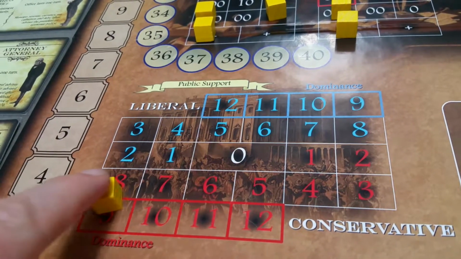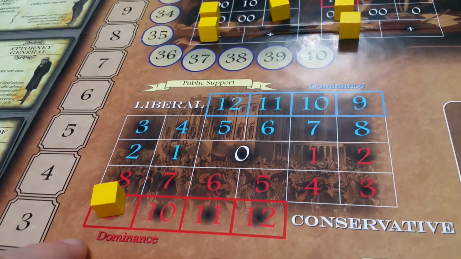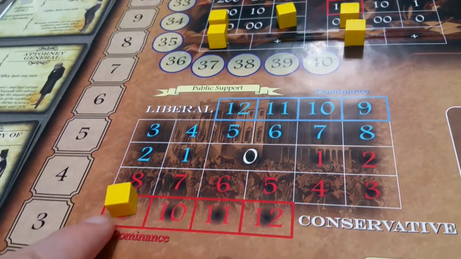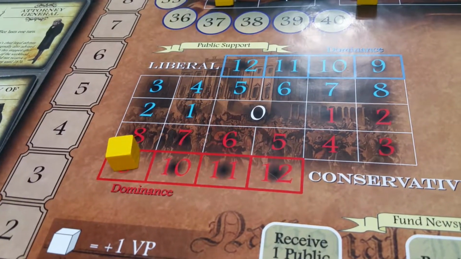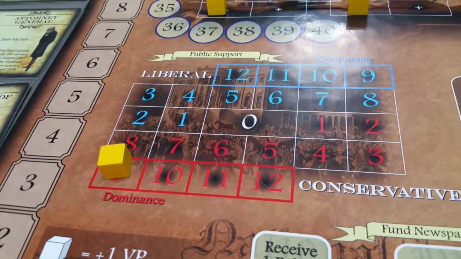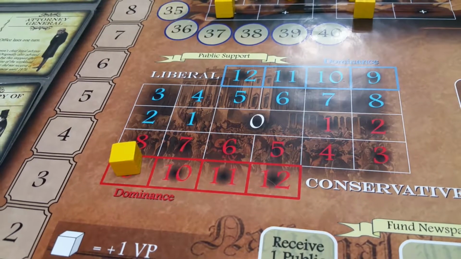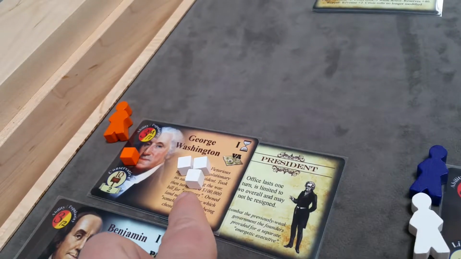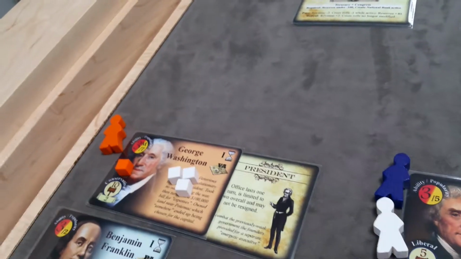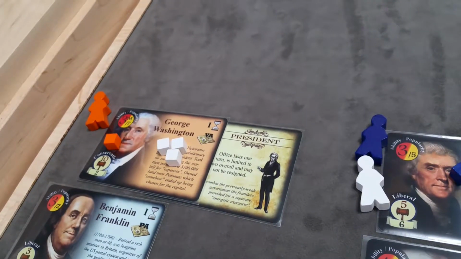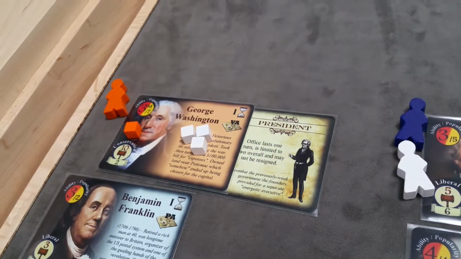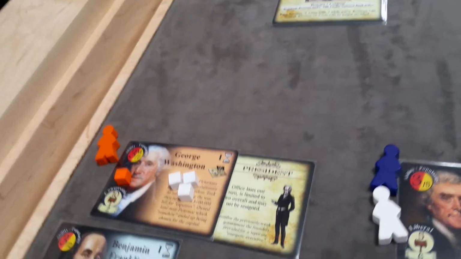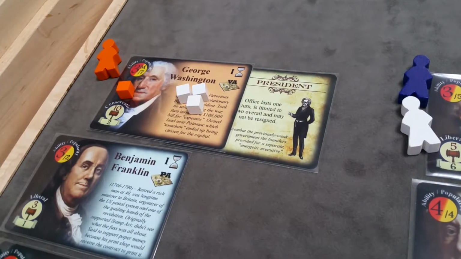So let's say the Conservative Party got political support into the dominance range of 9 or higher. We now follow the one-party election rules. So the presidential nominee is always the current party leader. So George Washington would have to be, in this example, our presidential nominee. Now we also have the option of the next three in line can run for presidency if they like. So you'd go to the next most eligible.